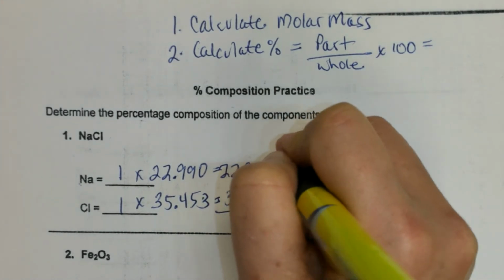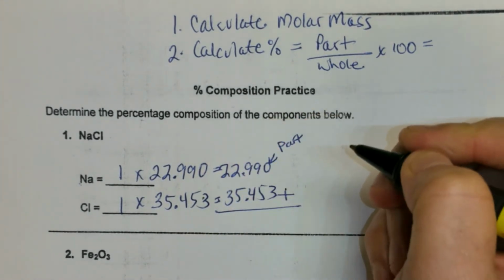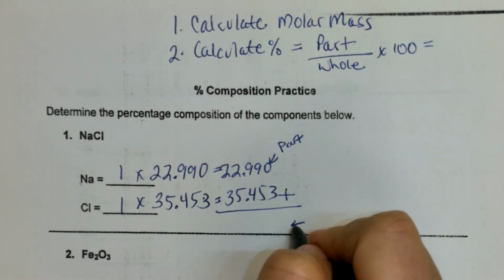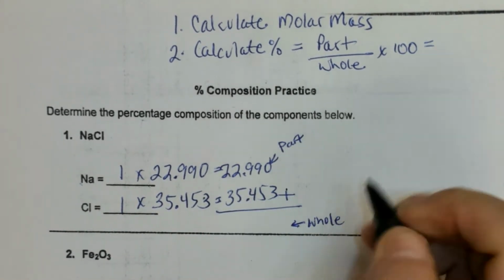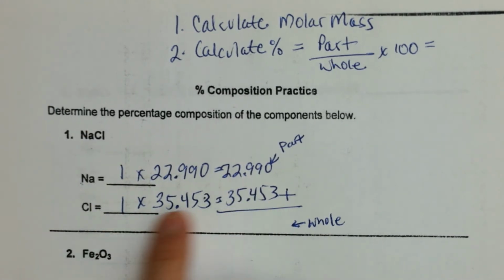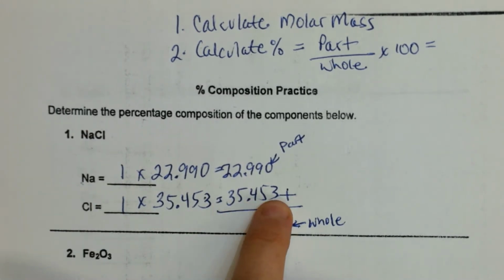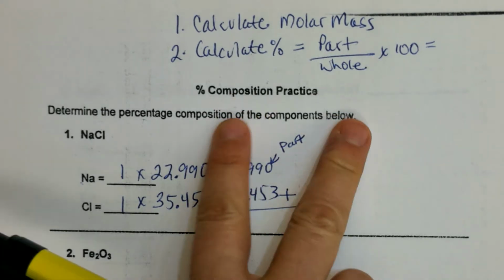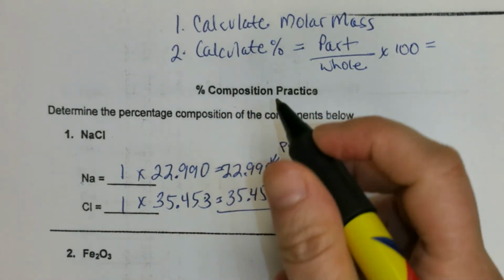Now, these are your parts, okay? And this right here is your whole, right? It makes sense because the whole thing, and sodium is only part, and chlorine by itself is only part. Okay, so obviously you're going to have two answers. Okay, so anyways, let's add them up.